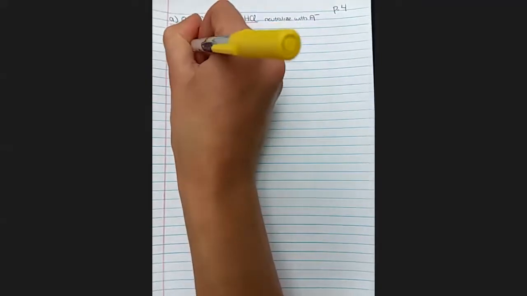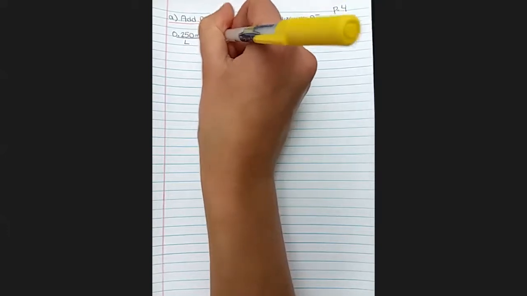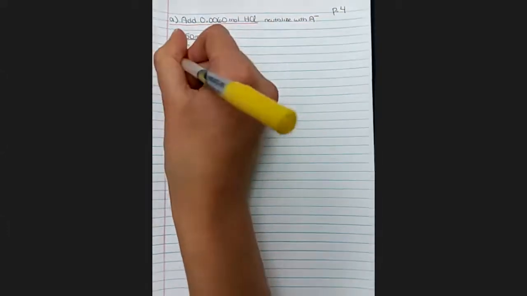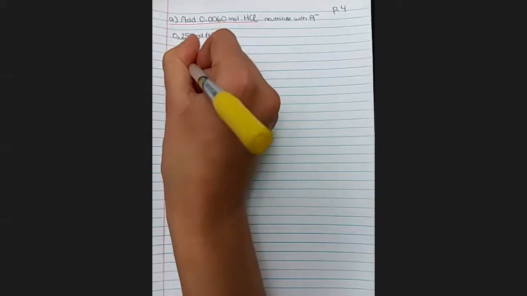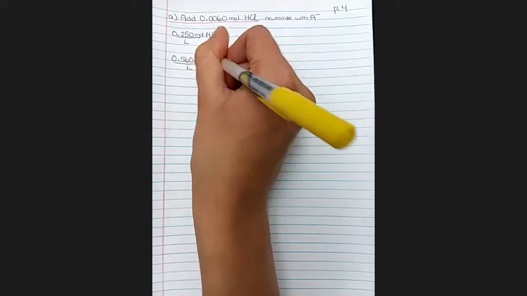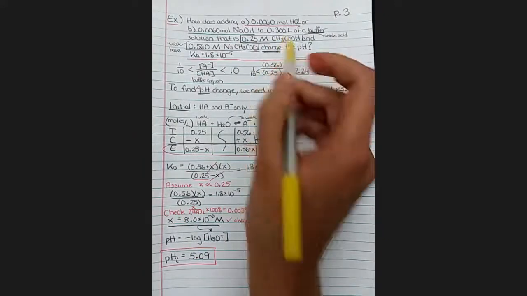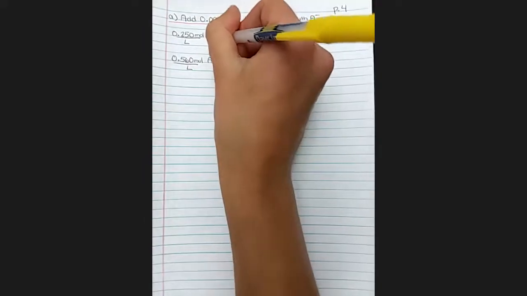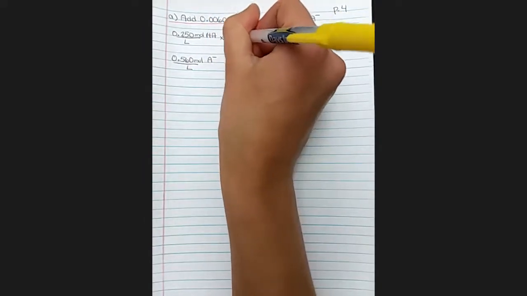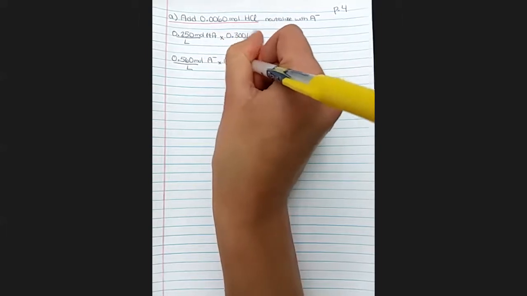So we need to convert our number of moles to molarity, or rather convert our molarity into moles, sorry. So we had 0.250 moles per liter of HA, and we had 0.560 moles per liter of A minus. And let's go back and check. The last one, we were given the volume, it was 300 milliliters. So we'll multiply our molarity times the volume to get to the moles.